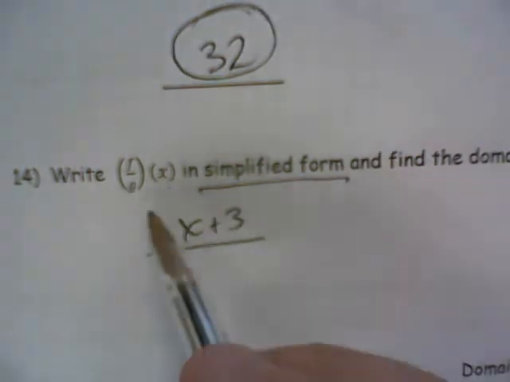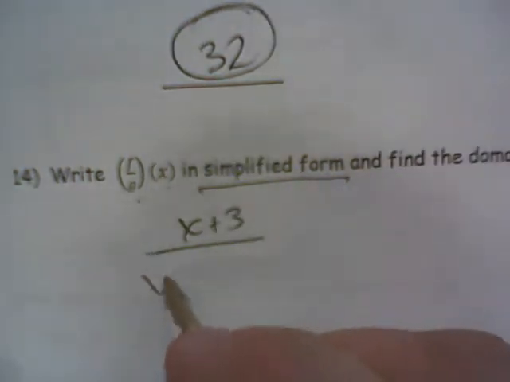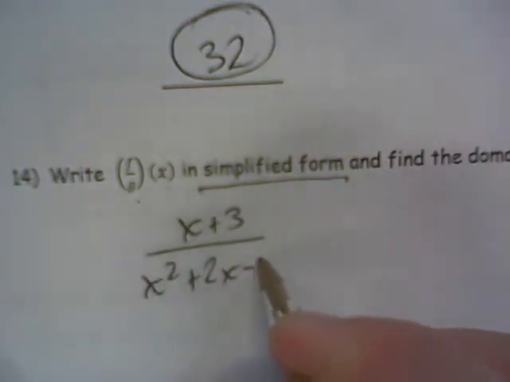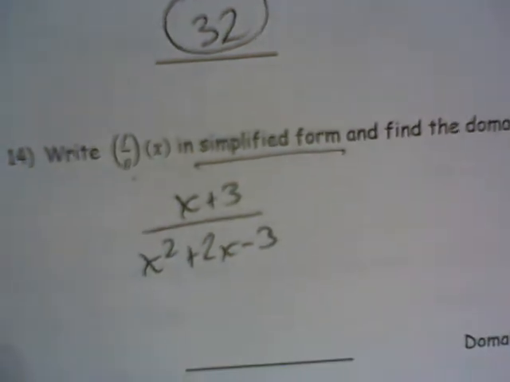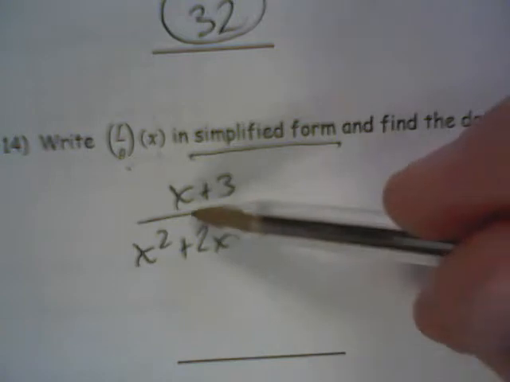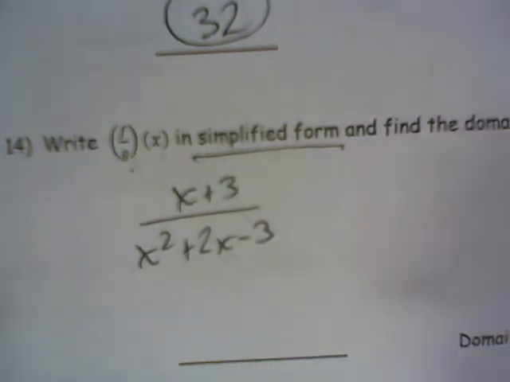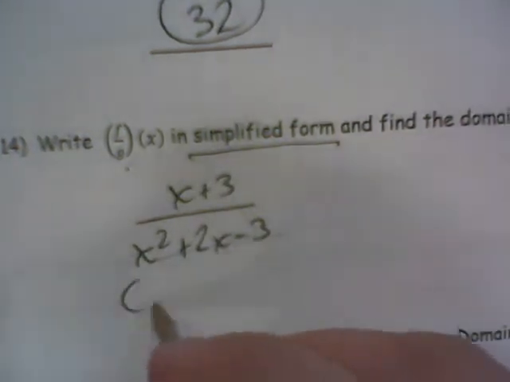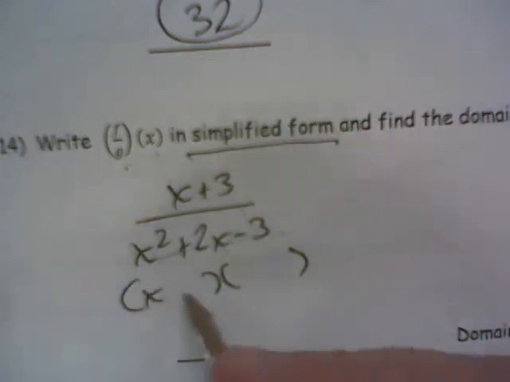It says to take f divided by g of x in simplified form and then find the domain of the new function. So the f function is x plus 3. The g of x function is x squared plus 2x minus 3. But we want to simplify this. We can't just simplify it by crossing off the 3's or crossing off the x's. What we're going to have to do is factor this expression on the bottom.